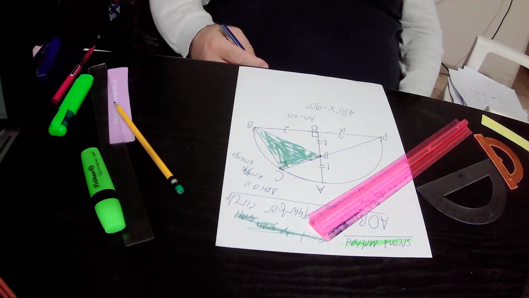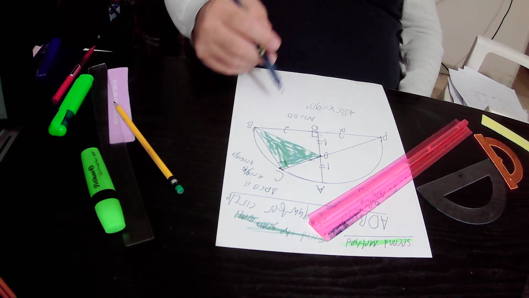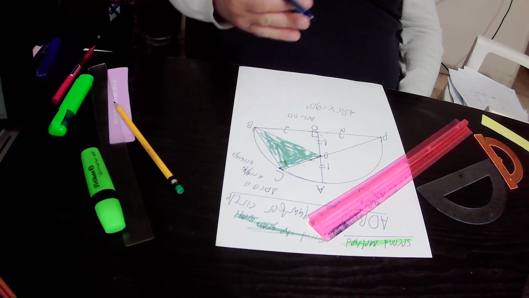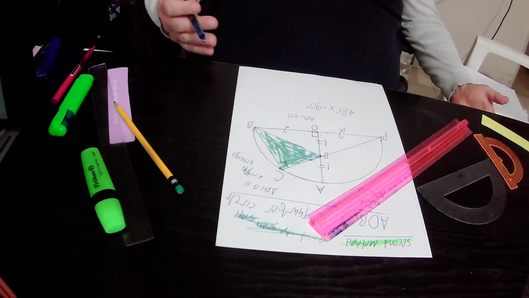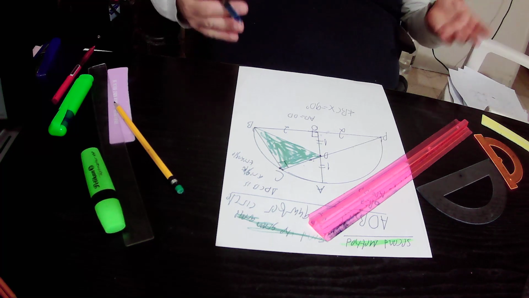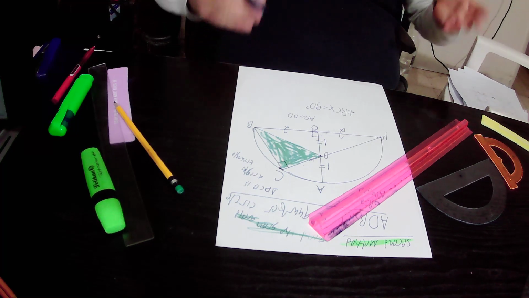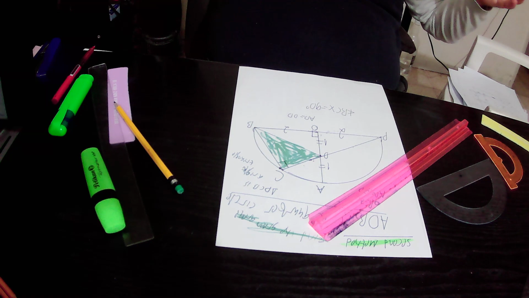Here we created peripheral angle BCX, which is equal to 90 degrees. And any peripheral angle that is equal to 90 degrees must rest on the diameter of the circle.